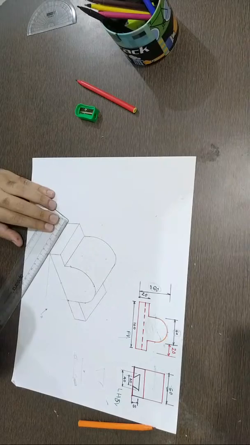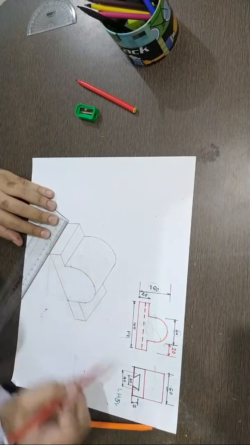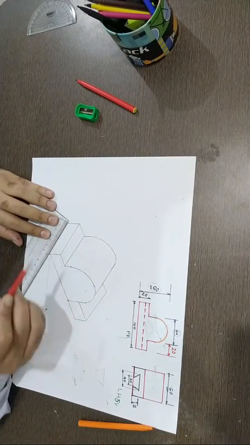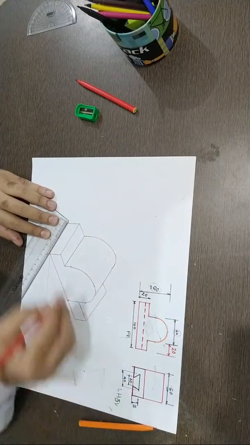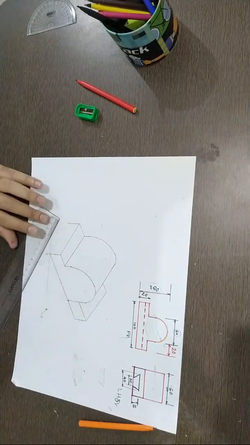But how to construct? First find the middle of this, always symmetric here. Total 60, so somewhere here is 30, so here I am finding the center. 10, 10 from center, take here 10, 10.